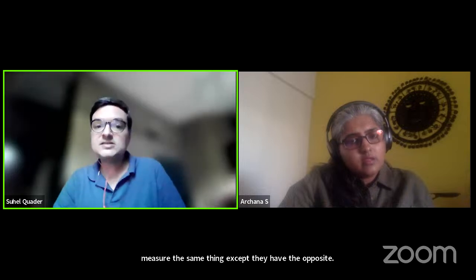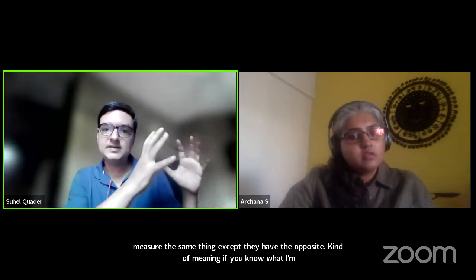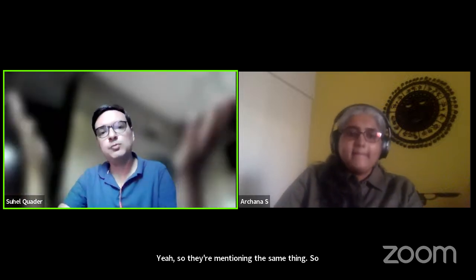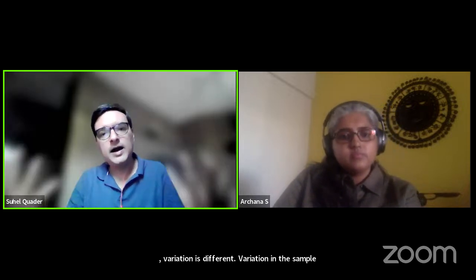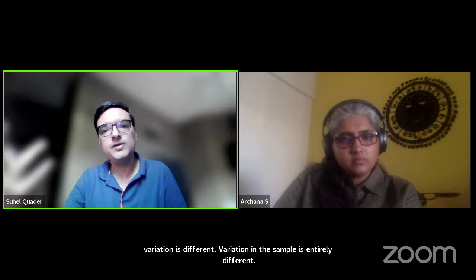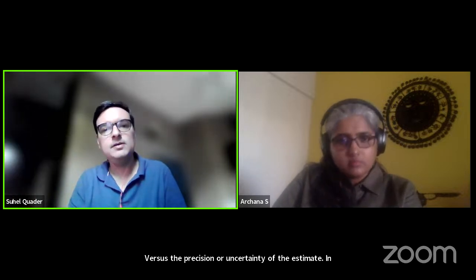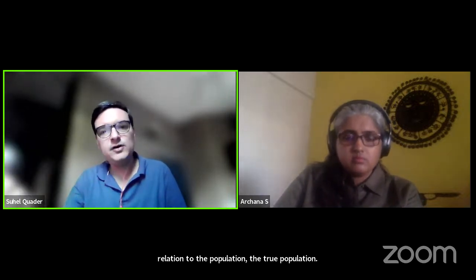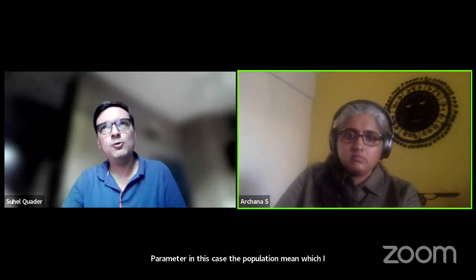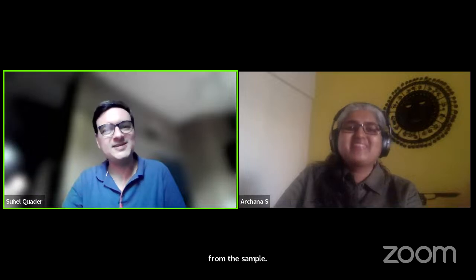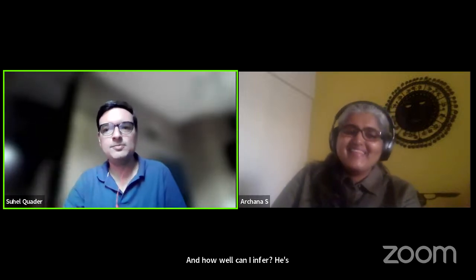So variation in the sample is entirely different versus the precision or uncertainty of the estimate in relation to the true population parameter, in this case, the population mean, which I don't know. I'm trying to infer the population parameter from the sample. And how well can I infer is precision. How badly can I infer is uncertainty. You see, it's just the same thing, but just the opposite.